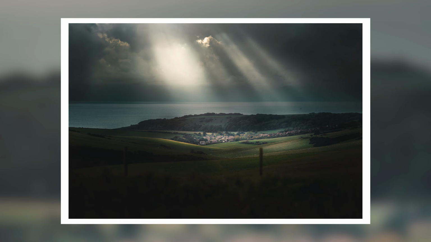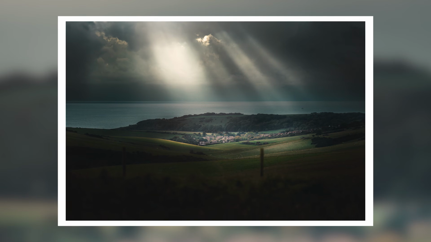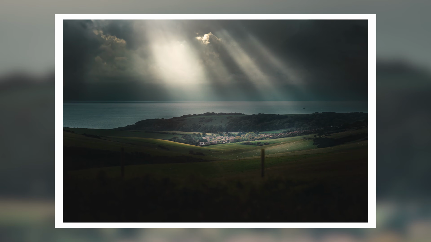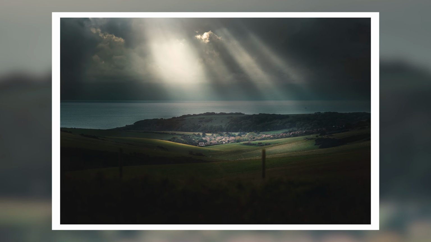This photo, for example, I've used light to really try and draw the viewer's eye into the photo. That's a technique I'll use a lot, is to use light to guide where I want the viewer's eye to go. That's what we're going to have a look at now.